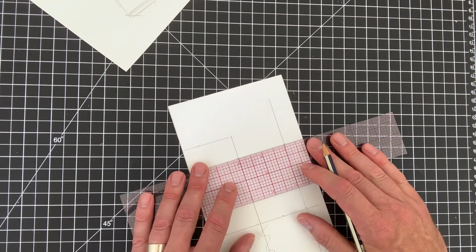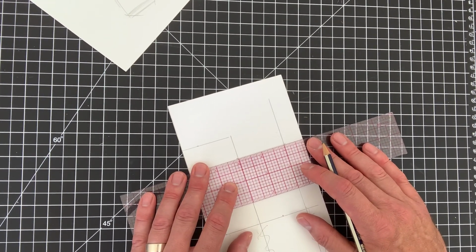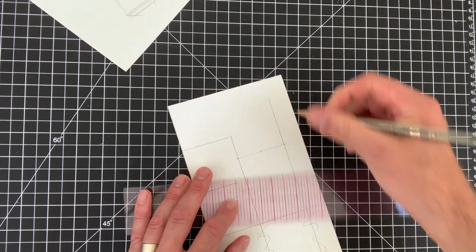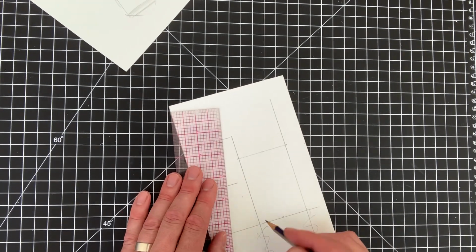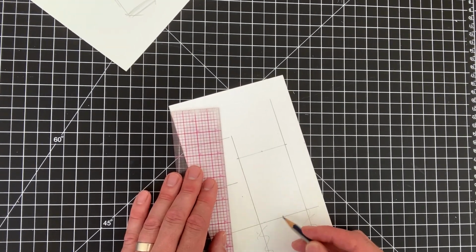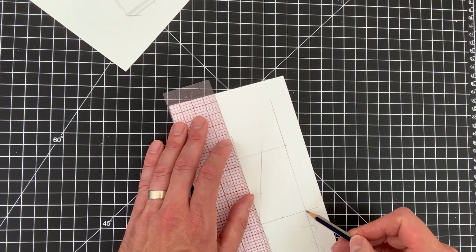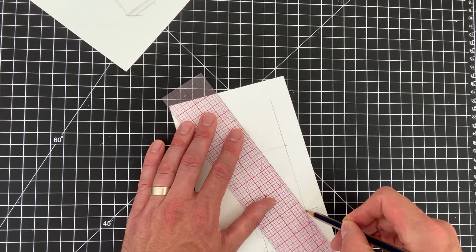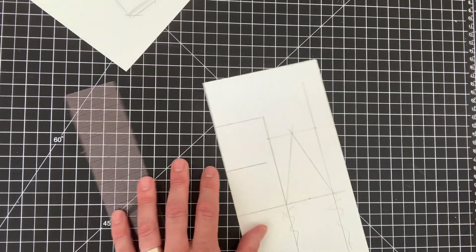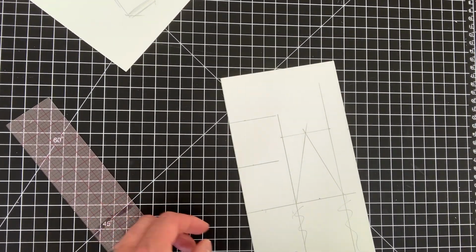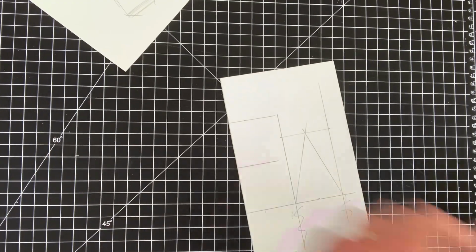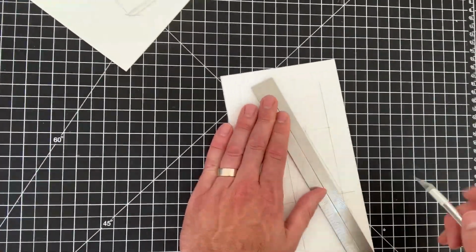Find the center point right here, which is right here. It's just 1 inch. And then I'm going to take this corner. Actually, I don't even need to find the center point there. I'm just going to take the corner. I only need to find the center point here. And then I'm going to take this corner and connect it there. After you do that, cut this baby out.